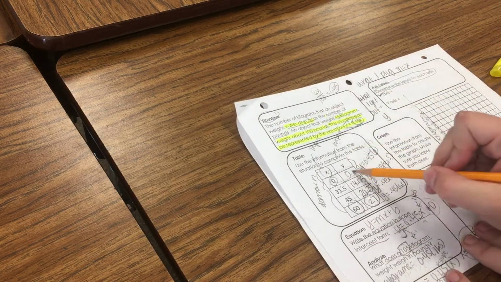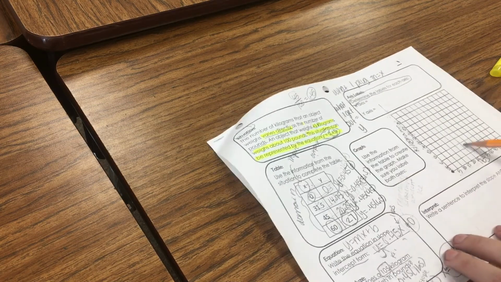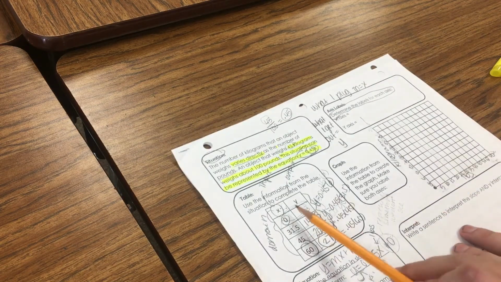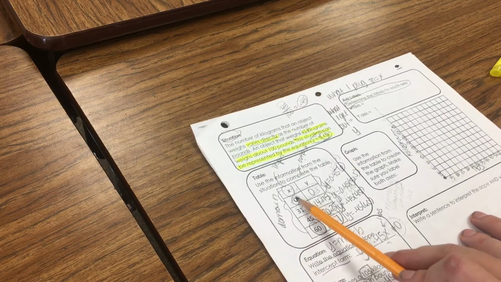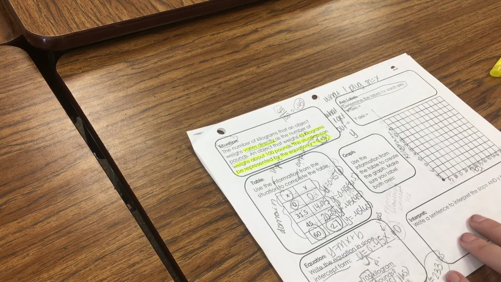So like I said, each one of these points on the table is a point that can be plotted or a coordinate on this graph. So here, I find my first point. My first point says 0, 0. So I graph my very first point at 0, 0, where x equals 0, so does y. That's also my y-intercept, or where my line would cross the y-axis.